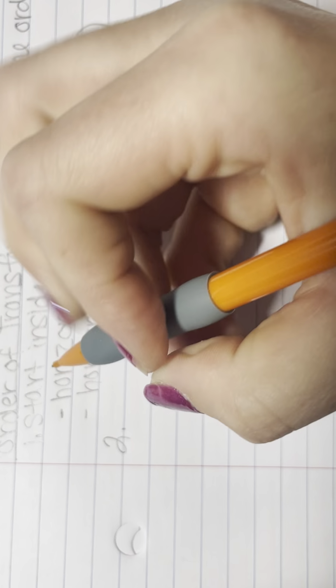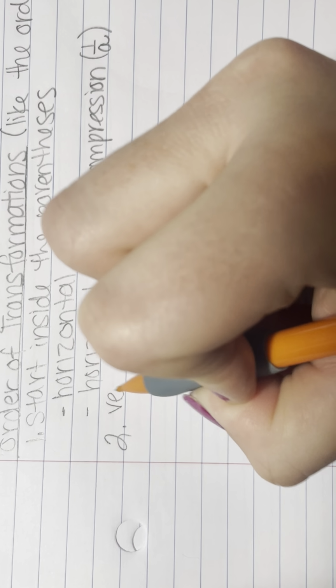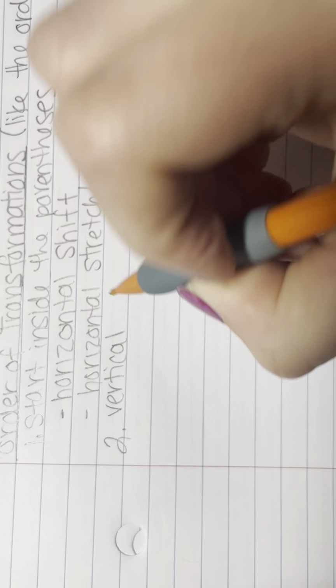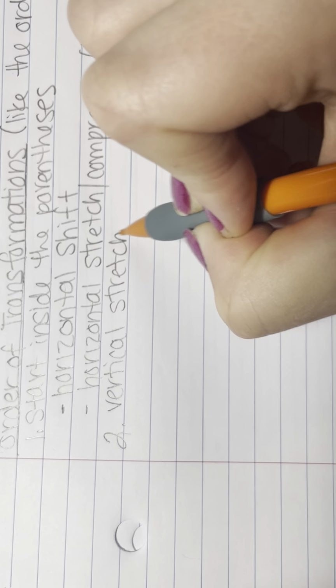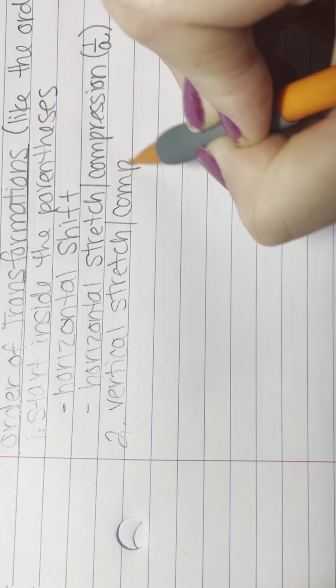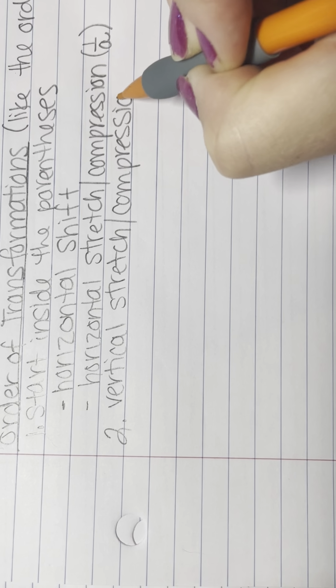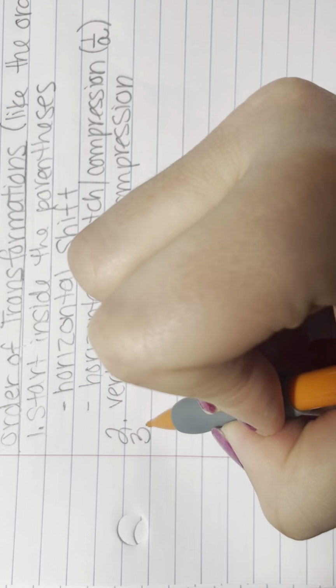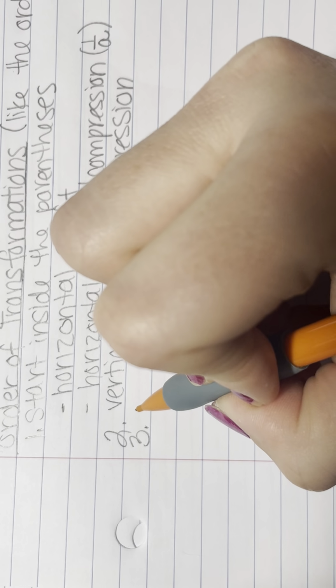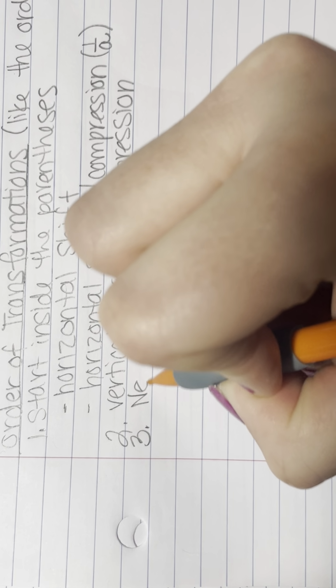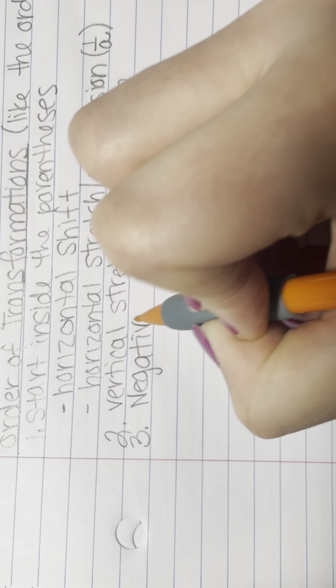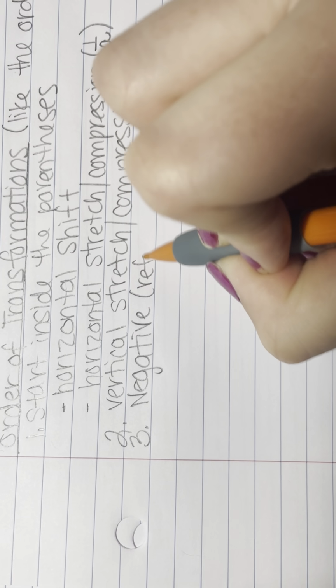All right, then the next thing you want to do is if you have a vertical stretch or compression, so that's that amplitude, that number outside. And that factor is just the equivalent of that number. All right, next, if that number outside is negative, okay, that is a reflection over the x.